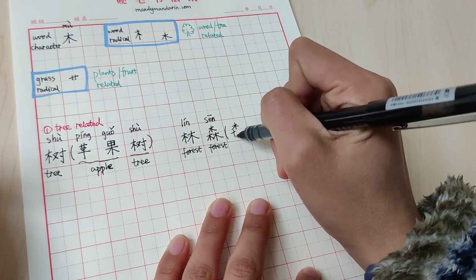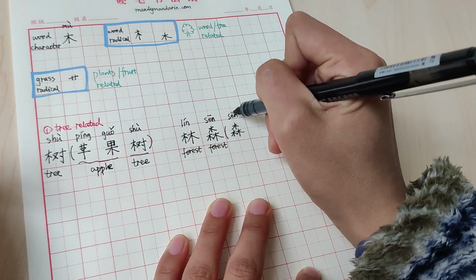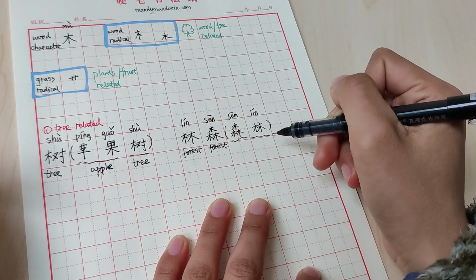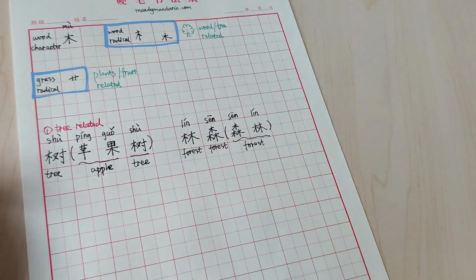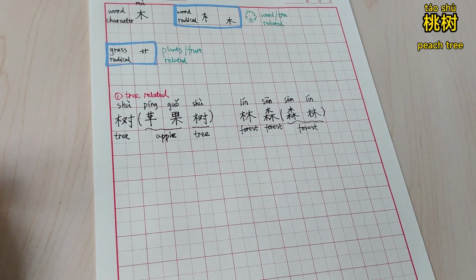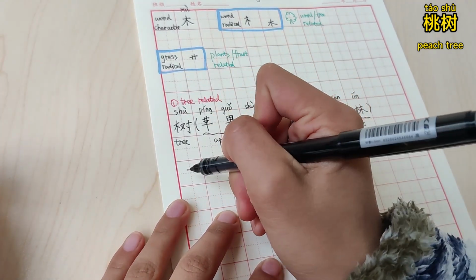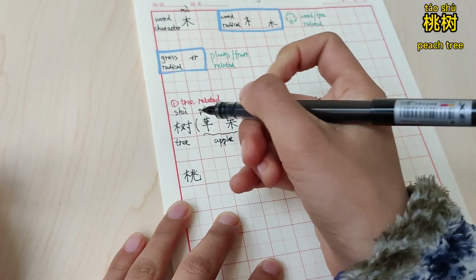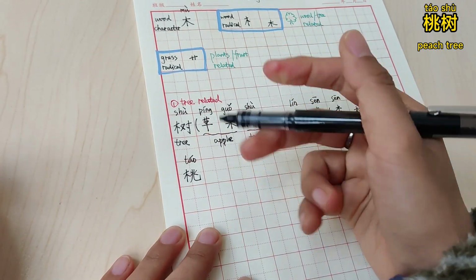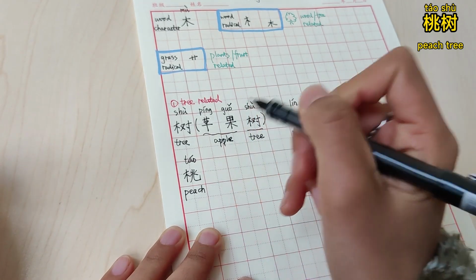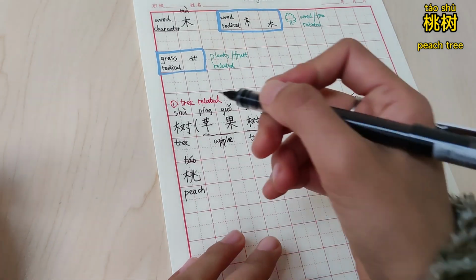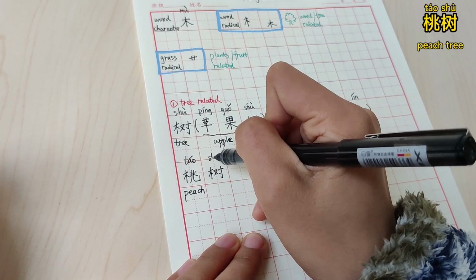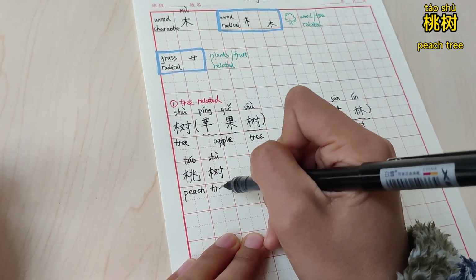We just say sen lin together. It's a proper word for the forest. Now let's get to some very specific types of tree. The first one, tao. Tao meaning peach. Okay, so you can have tao shu. Tao shu, peach tree.